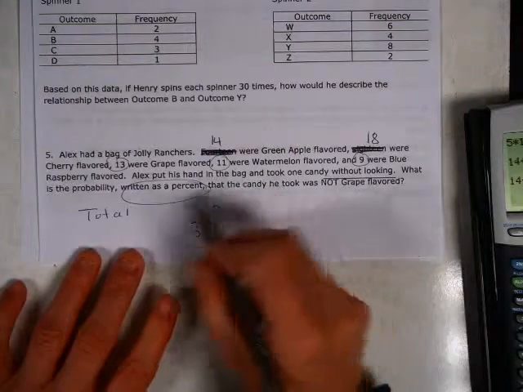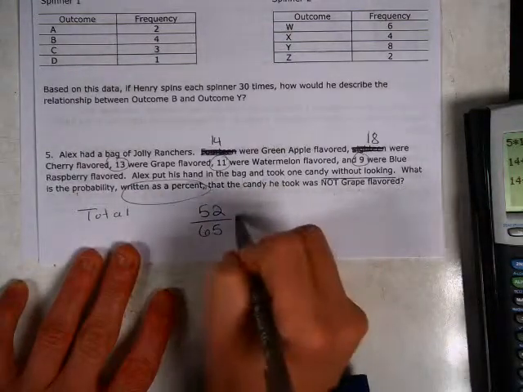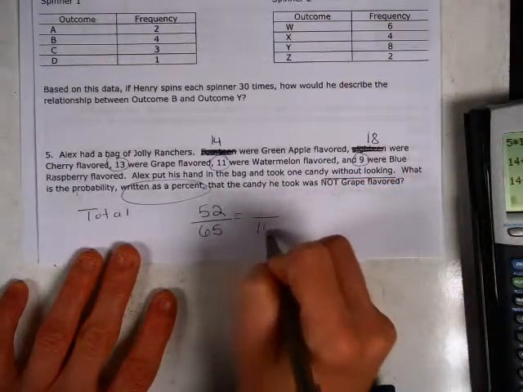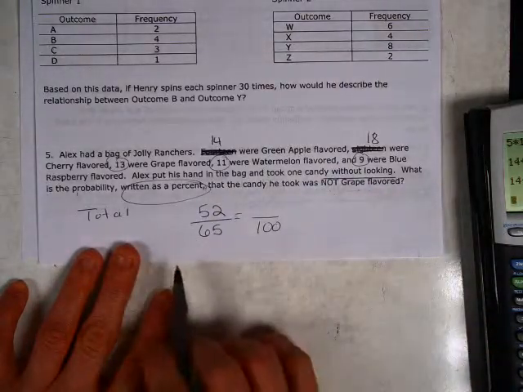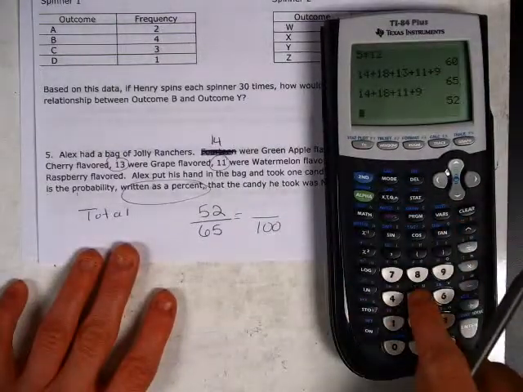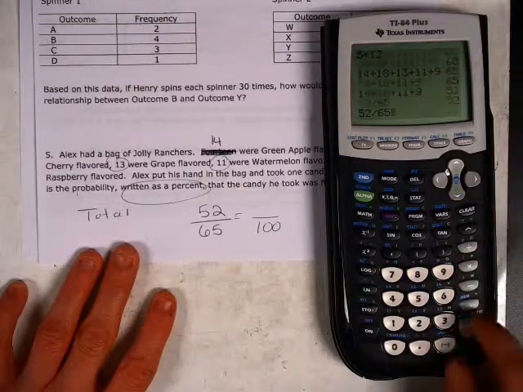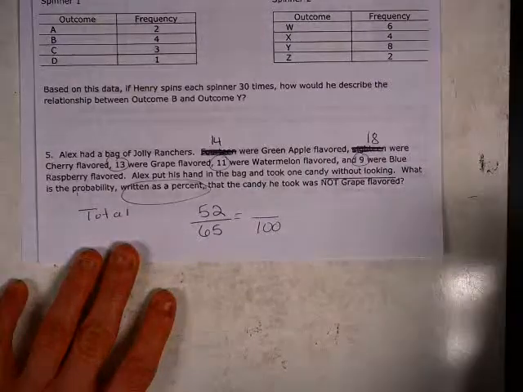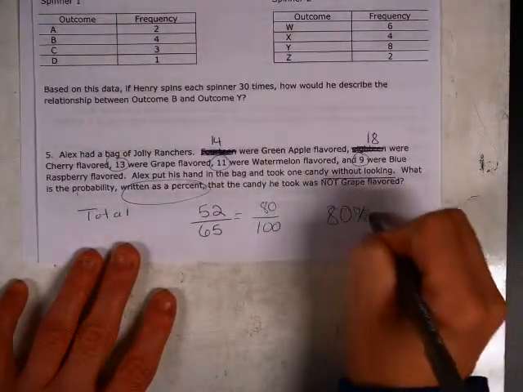Alright, so this is the probability. Woohoo! But it's asking for it as a percent. So we know that it is part over whole, percent over 100. Or we could have just divided and then multiplied by 100. It all works out the same. So I'm going to actually do that in my calculator. I'm going to do 52 divided by 65 times 100 is 80. So this would be 80%.